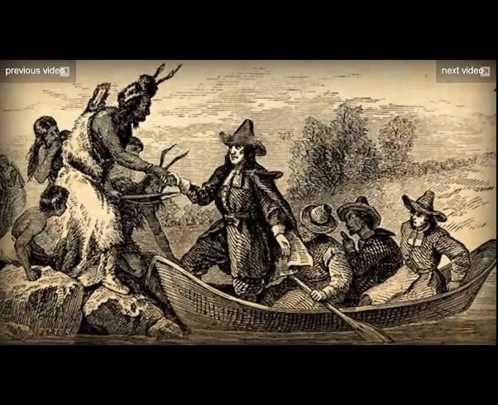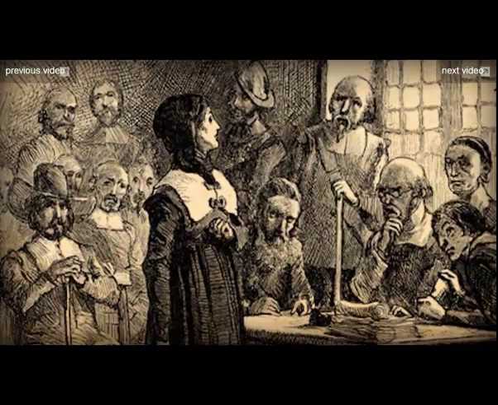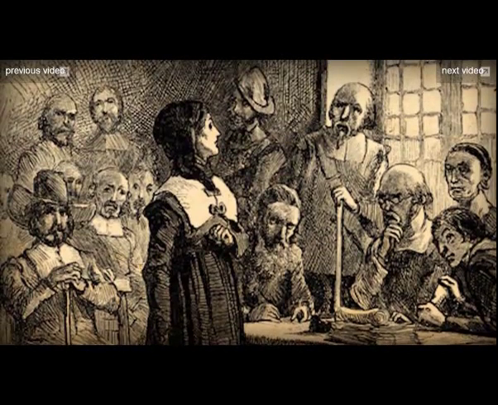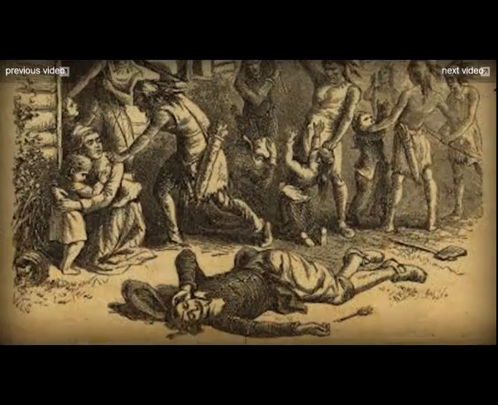Williams went on to found Rhode Island, so that worked out fine for him. But Hutchinson, who was doubly threatening to Massachusetts because she was a woman preaching unorthodox ideas, was too radical and was further banished to Westchester, New York, where she and her family were killed by Indians. Finally, someone who doesn't die of disease or starvation.